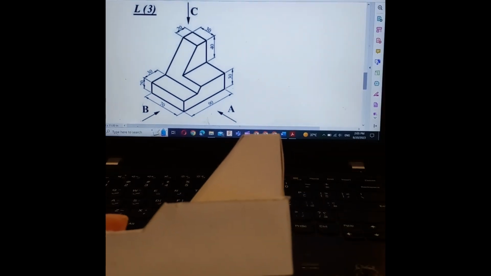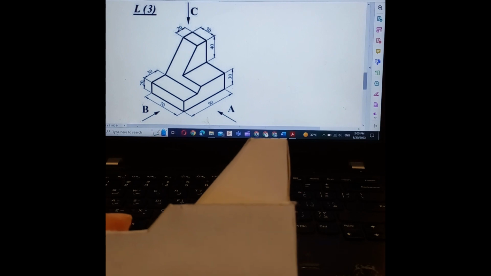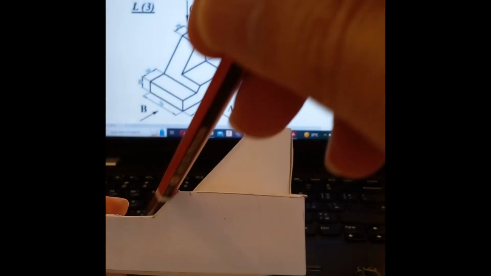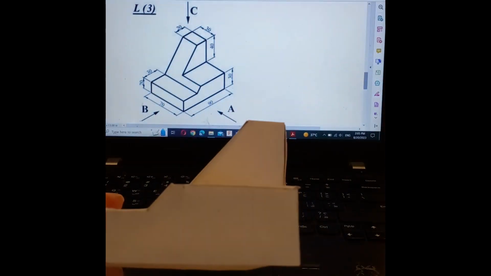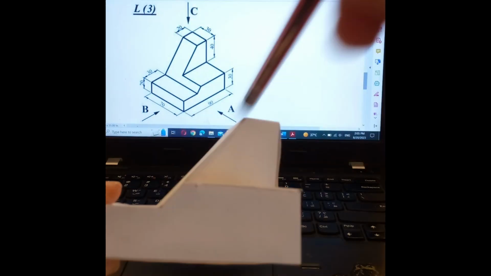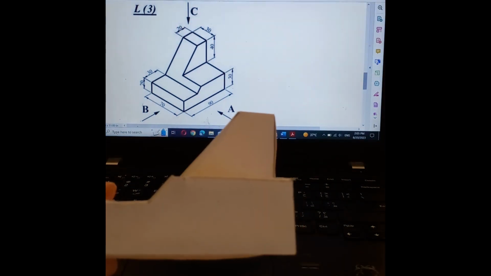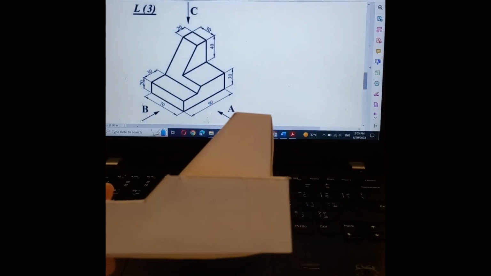Actually, these two lengths are not given in the drawing, but we can get them. To get them, we have to draw this inclined line. This surface is represented in the front view by an inclined line. So we have to draw this line at the beginning so we can know this length and this length.